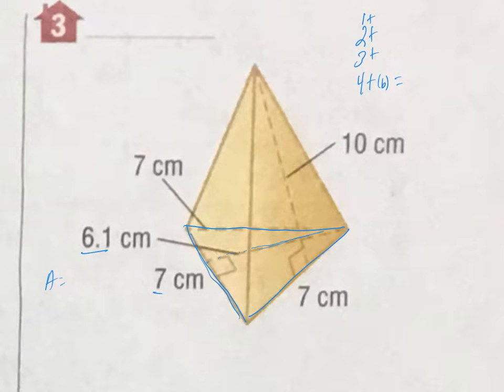So let's do that one. Area equals 1/2 times 7, which is right here, and then the height in that one is 6.1. So 7 times 6.1 is 42.7, and we got to times that by 1/2. And if I do that, it's 21.35. So my base is 21.35 centimeters squared. Now, so I got the base.